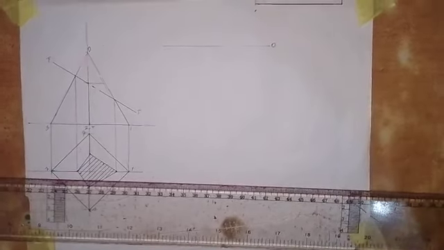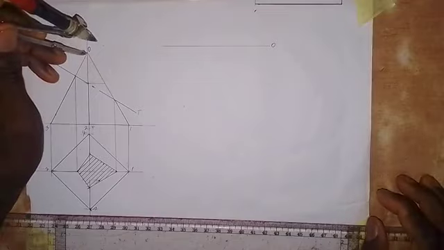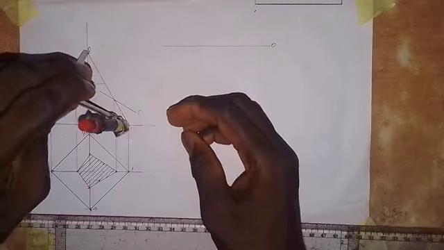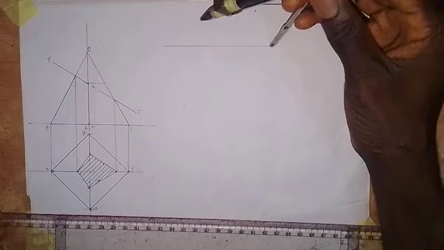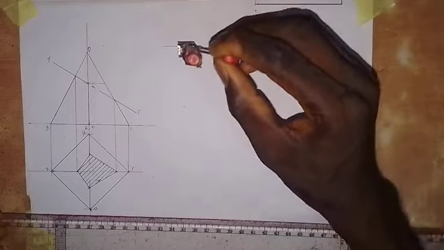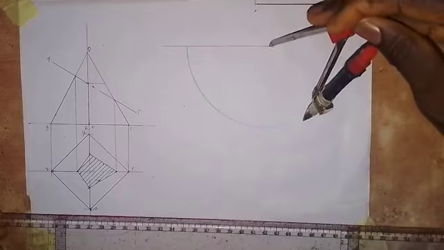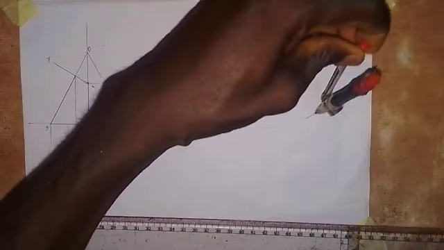The next thing that I'm going to do is take the true length, that is the distance from this point to this point here, with the compass. So we take this distance like this and bring it to this point. Put the pinpoint here at point O and draw an arc like this. So we draw an arc here.